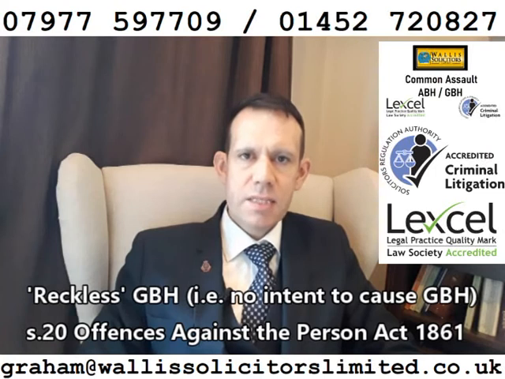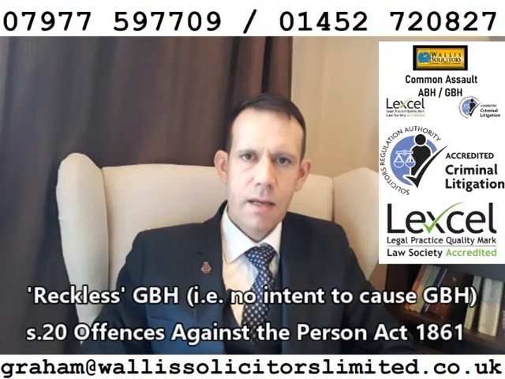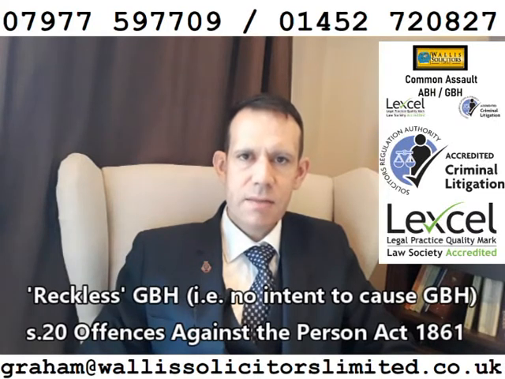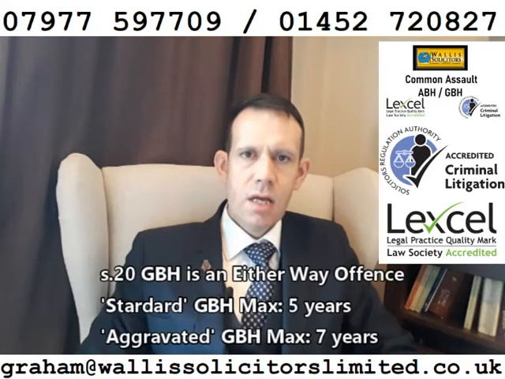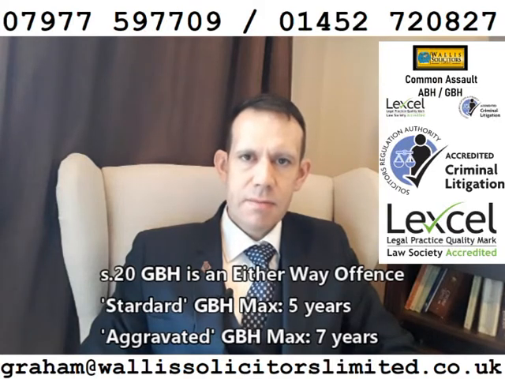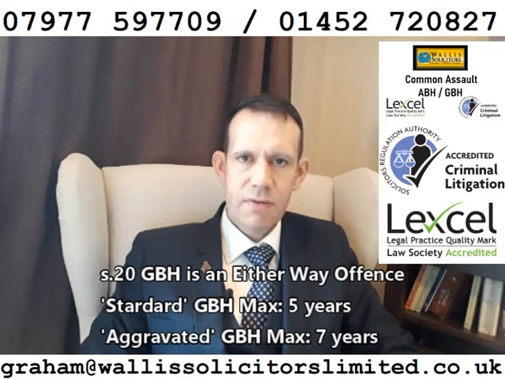Grievous bodily harm is split into 2 separate pieces of legislation depending upon intent. Grievous bodily harm without intent is prohibited under section 20 of the Offences Against the Person Act 1861. Section 20 grievous bodily harm is an either way offence, just like actual bodily harm, and it carries the same maximum sentences. So the maximum sentence for section 20 grievous bodily harm is 5 years custody, and if it is religiously or racially motivated, then the maximum sentence is 7 years custody.